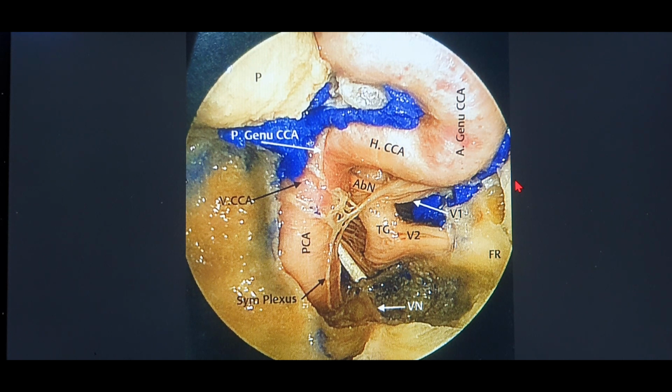Okay, the second branch is the persistent trigeminal artery. Now, this is really important for ENT residents, skull base surgeons, for fellowship examinations, and neurosurgeons as well, because if at all you are operating on a patient and you encounter this persistent trigeminal artery, it is in close relation to the abducens nerve. It is present in almost 0.06 to 0.6% of the population.